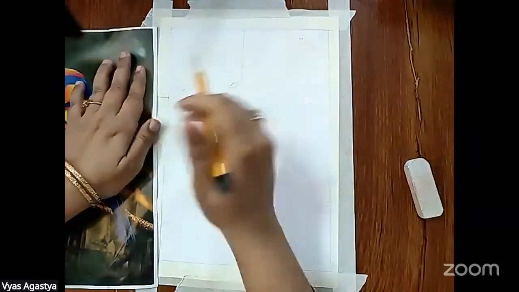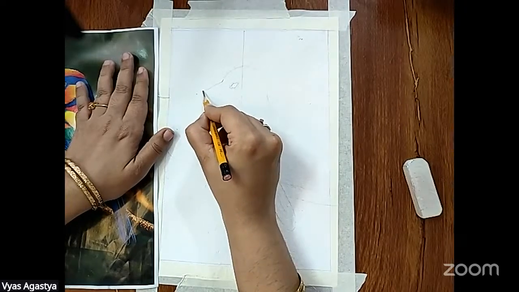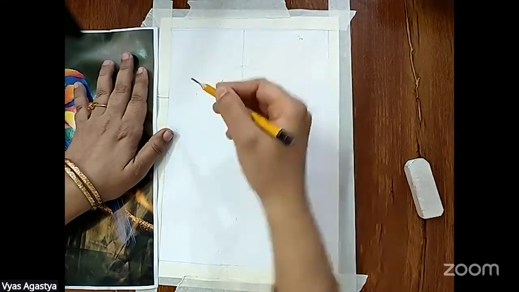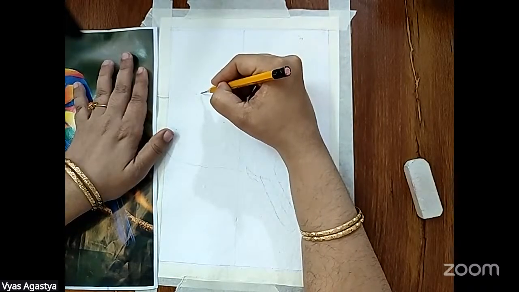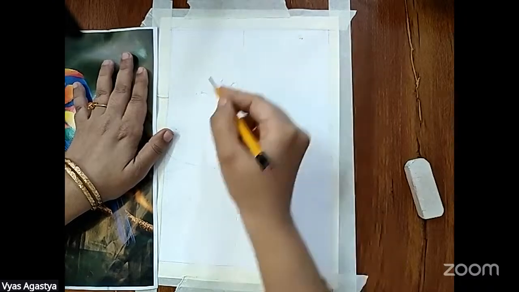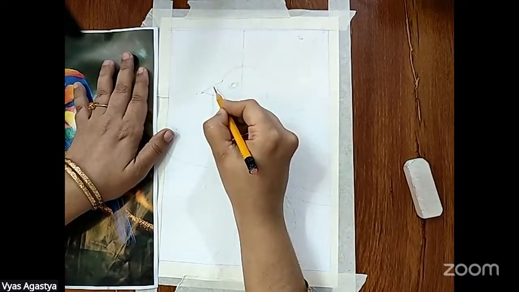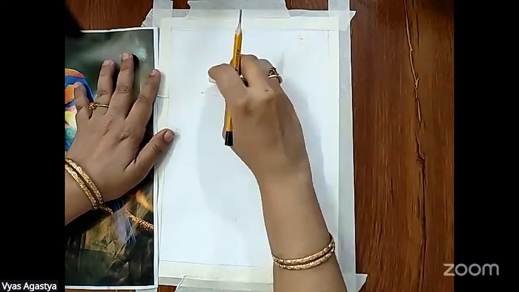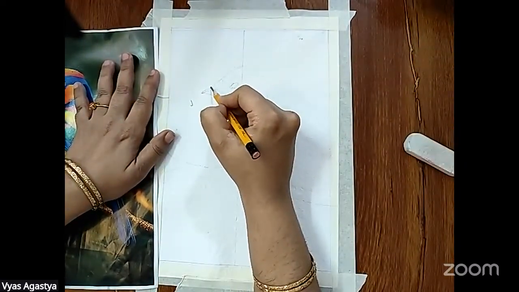Just draw one sleeping line from here. Whenever you see a reference image, you should analyze how it is. Then you start drawing. Don't start directly. You should analyze it first: how it is, what the distance will be. Everything you have to analyze and then you can start.